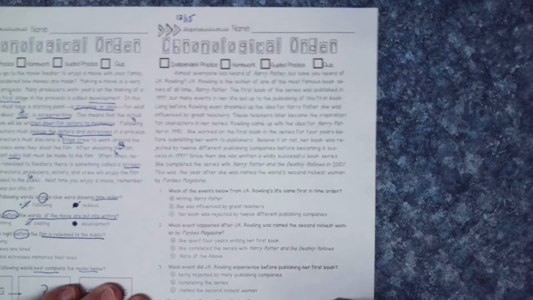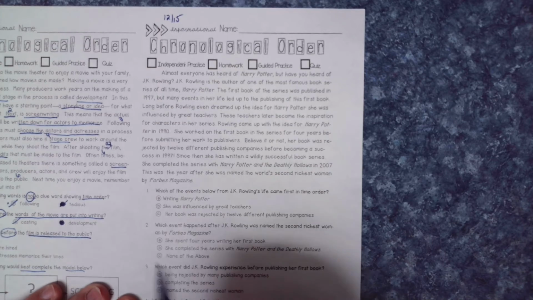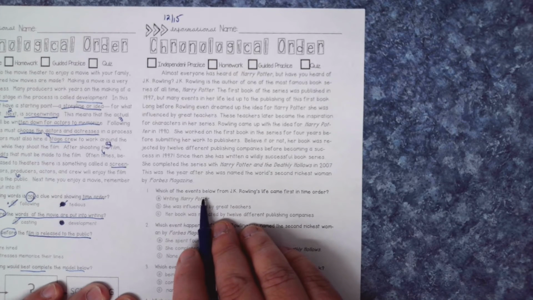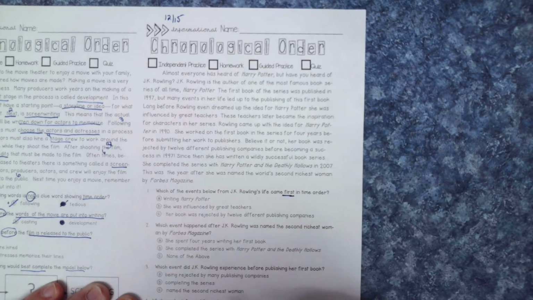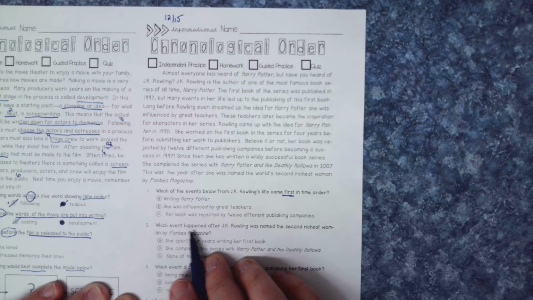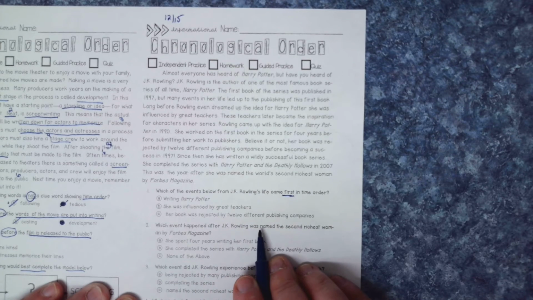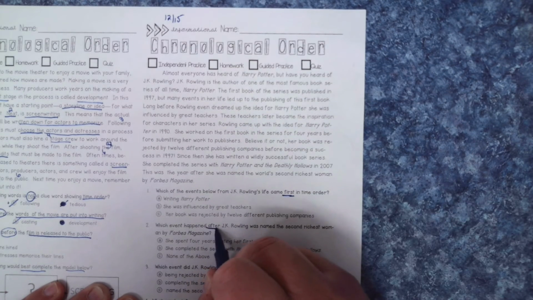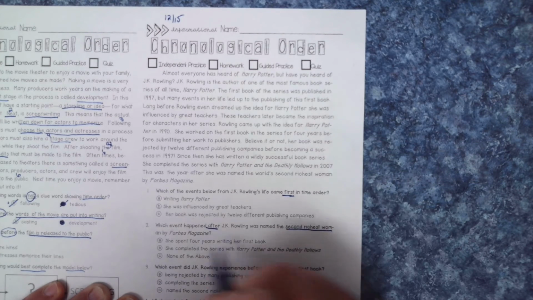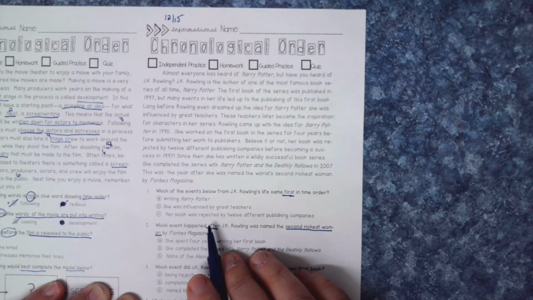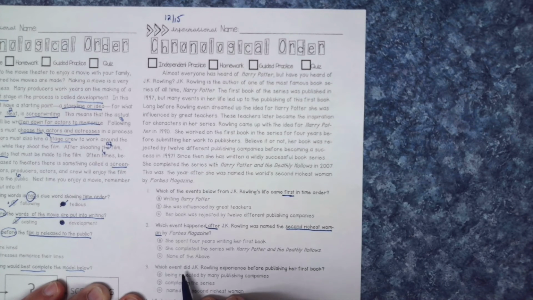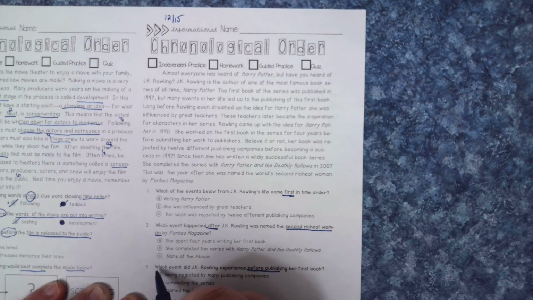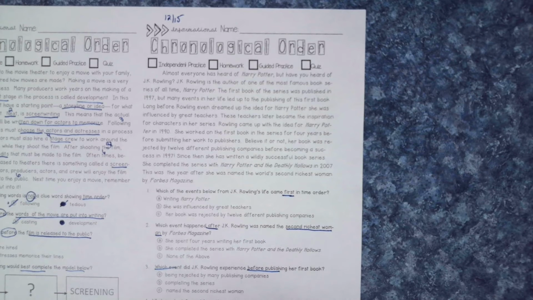All right, I'm going to go ahead and do the next one for the next day. So this is on December 15th. We're looking at chronological order. Look at my sentences, my questions. Which of the following events from J.K. Rowling's life came first? Which event happened after J.K. Rowling was named the second richest woman? What came after? Which event did J.K. Rowling experience before publishing her first book? Okay, so before publishing, which event? And then, what can be inferred from the text?